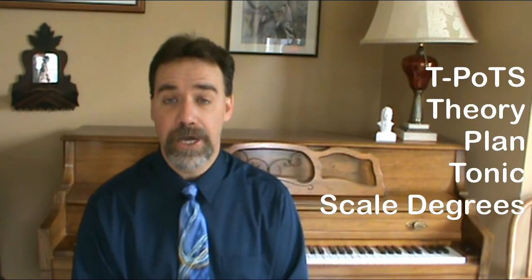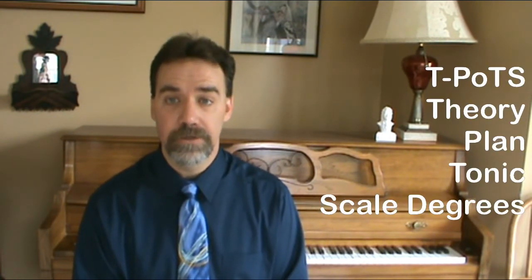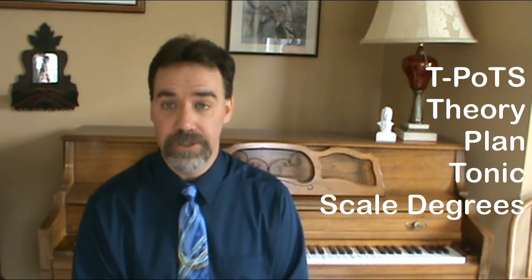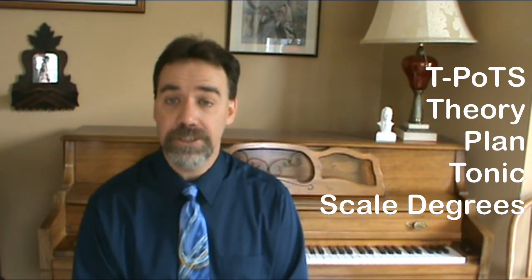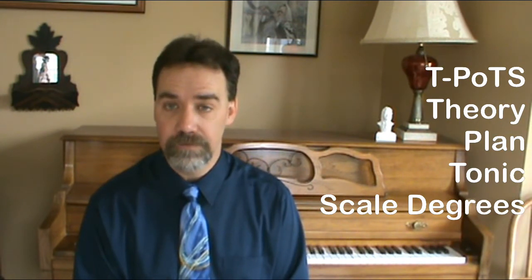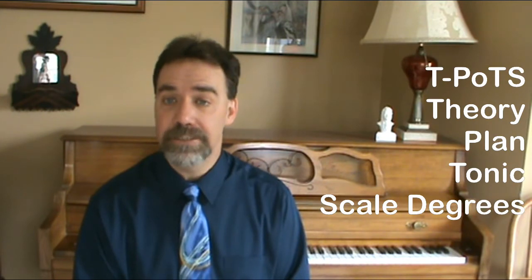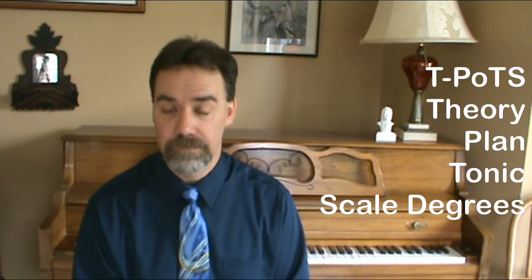And that's all there is to singing these intervals. So let's recap. Our method for singing intervals, any interval, is using what we call teapots. Theory, plan, tonic, and scale degrees. Theory, know what scale degrees go into each interval. Plan, first find tonic, then sing the component scale degrees.